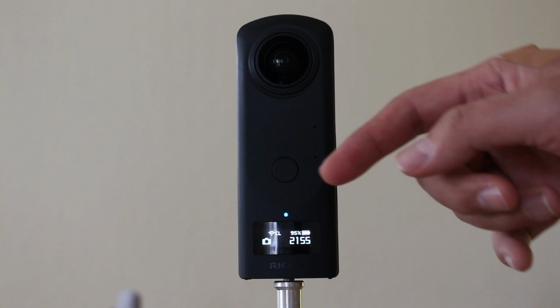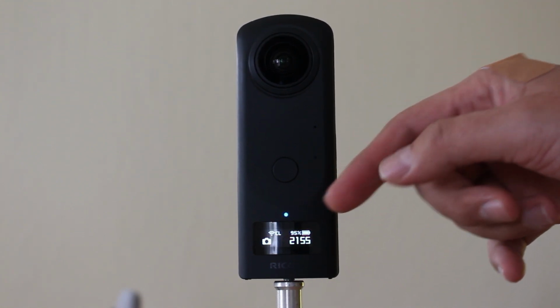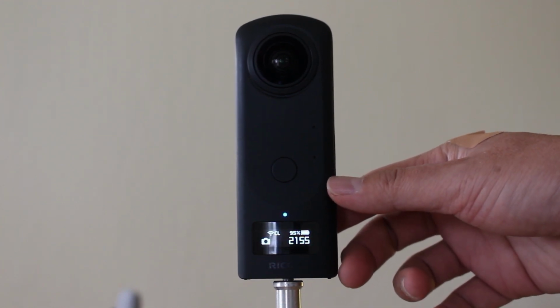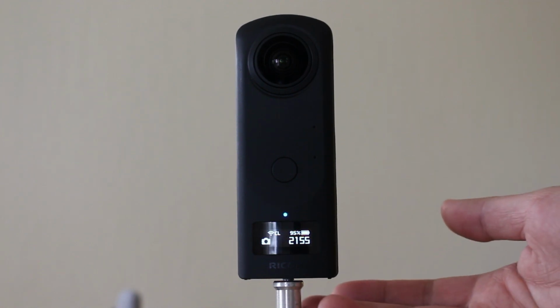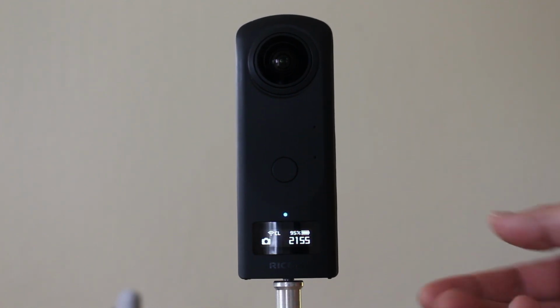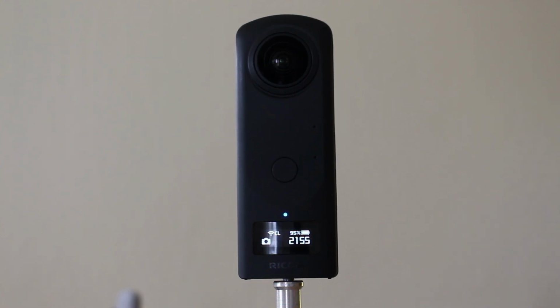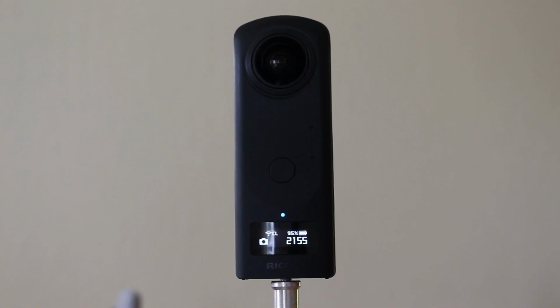With the Z1 on, I have it in client mode. There's a CL next to the Wi-Fi icon. This indicates that the Z1 is connected to the router in my home. It could also be connected to a mobile phone. However, in this demonstration, we've connected it to a router, a standard Wi-Fi router. We've already installed the wireless live streaming plugin from the RICOH THETA plugin store.